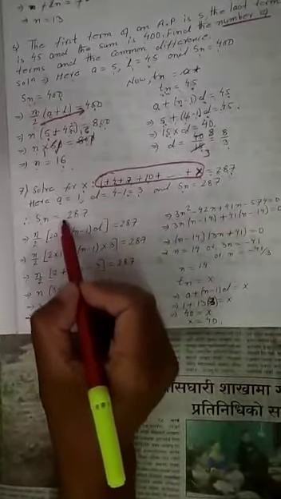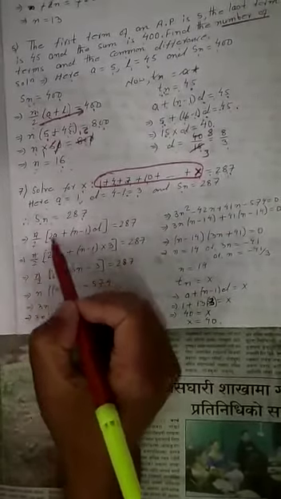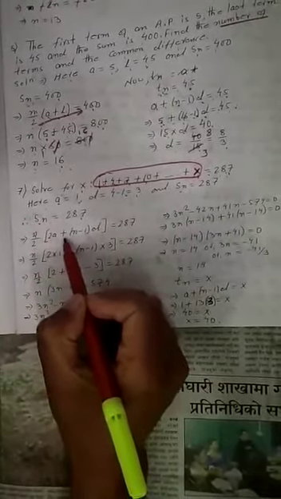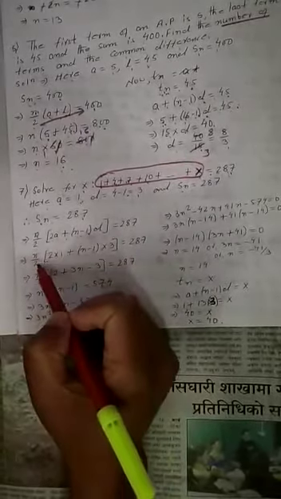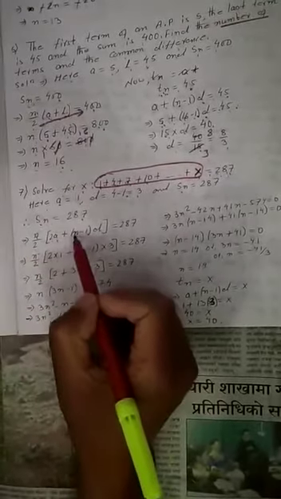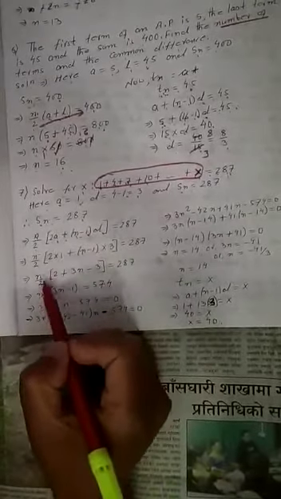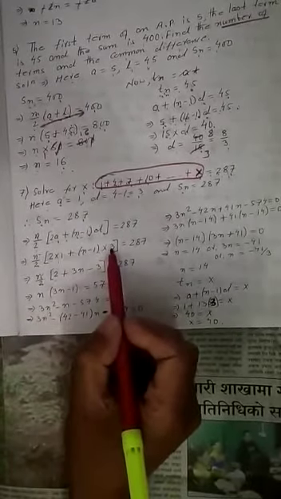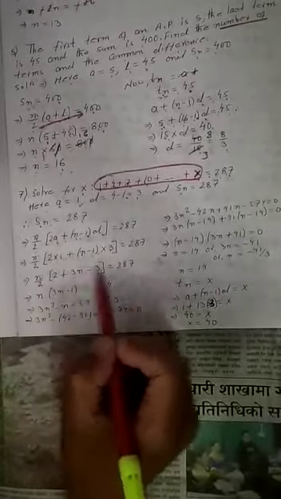Sn is 287. Sn means if you add all these numbers, the answer is 287. So now Sn is equal to 287. Use the formula for Sn. So Sn is n by 2 times (2a plus (n minus 1)d) is equal to 287. n is not given, right? n by 2. 2a is given to you, 1. n is not given. d is 3. So now n by 2, 2 ones are 2. So open this bracket, 3 into n is 3n, 3 ones are 3, minus 3.